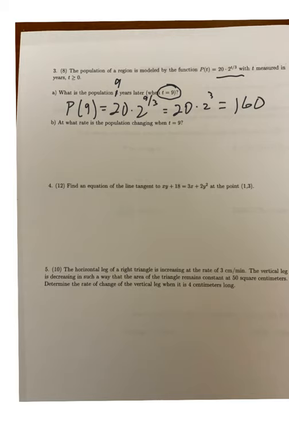Now part B is calculus because we're asked for the rate of change. So we need the derivative. P prime of t equals the constant 20 times the exponential function. Because the base is not e, we get the function times the natural log of the base, ln 2, and the chain rule times the derivative of the inside. That's the derivative, and then again we're asked to evaluate it when t equals 9, so we'll plug in 9.